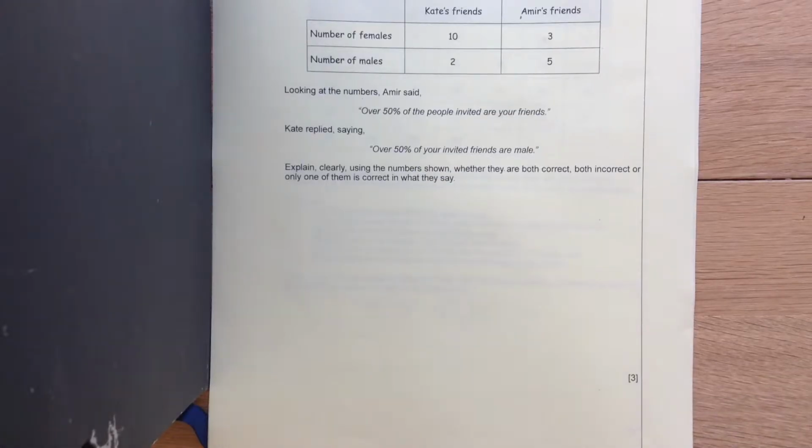Right, looking at the numbers, Amar says, over 50% of the people invited are your friends. Kate replies saying, over 50% of your invited friends are male. Explain clearly using the numbers shown whether they are both correct, both incorrect, or only one of them correct in what they say. So let's have a look at it then.